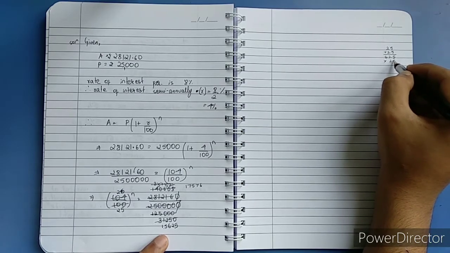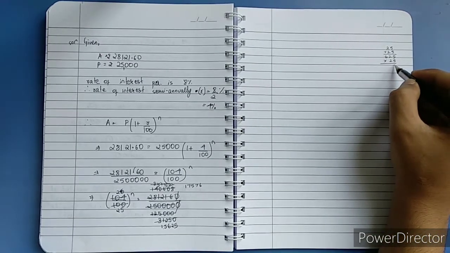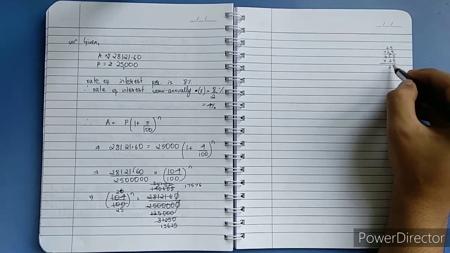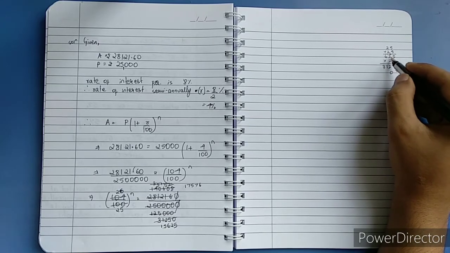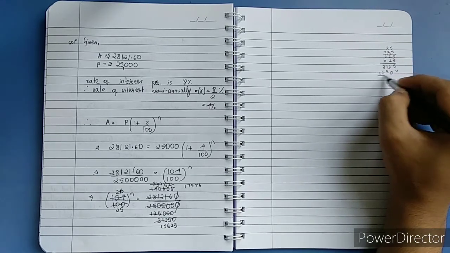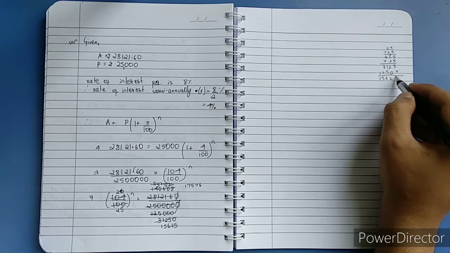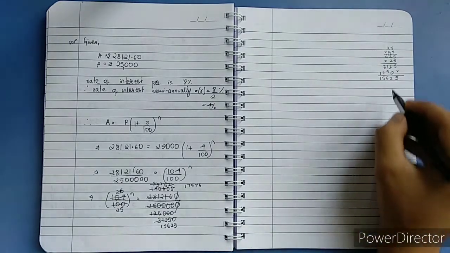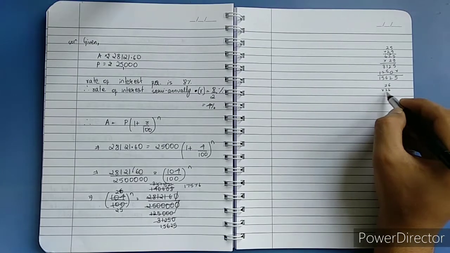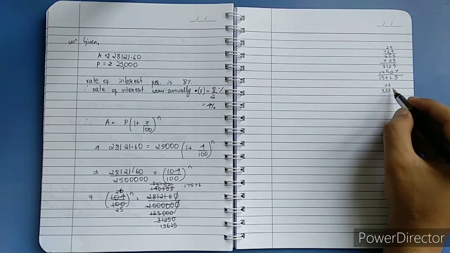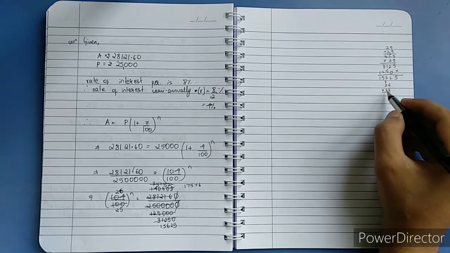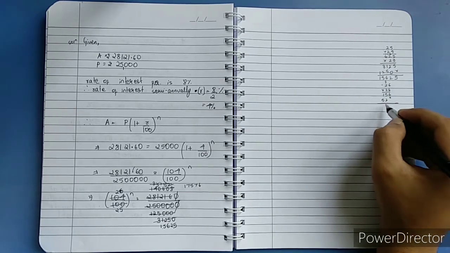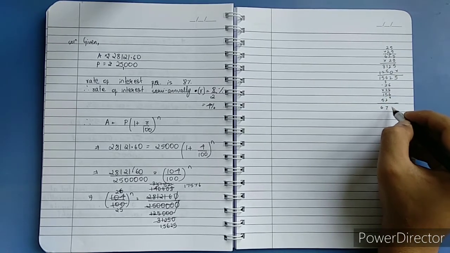Let's multiply again with 25. We get 15625. Then 26 into 26 is 676.